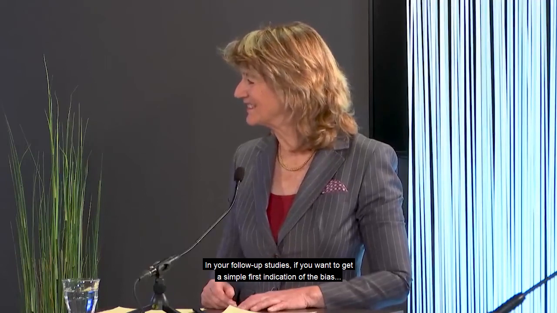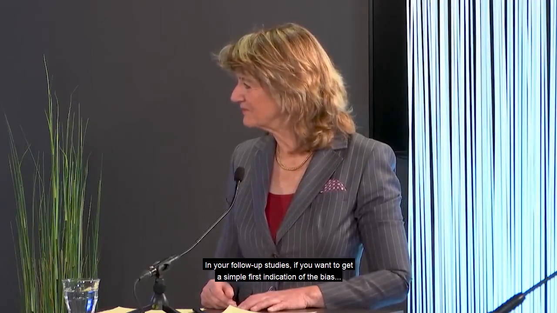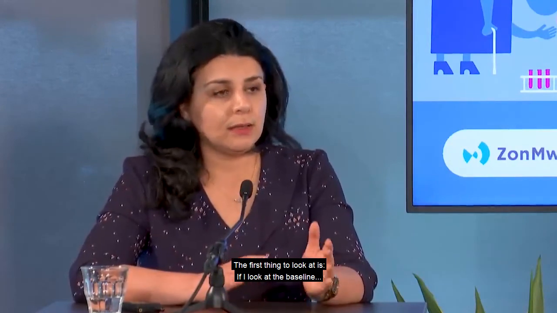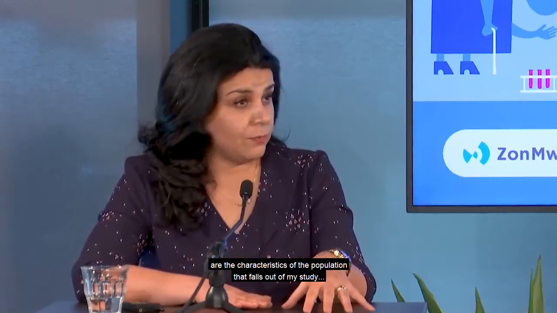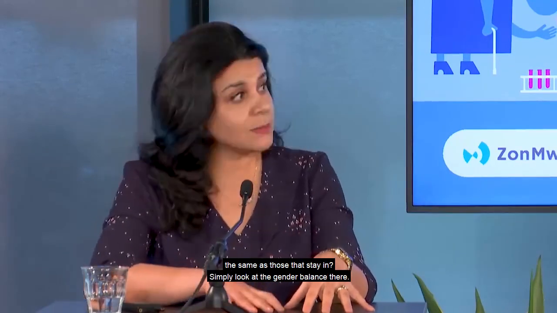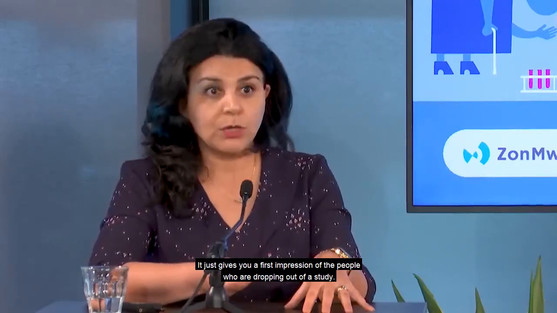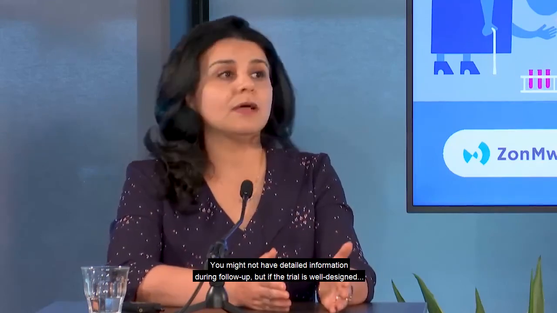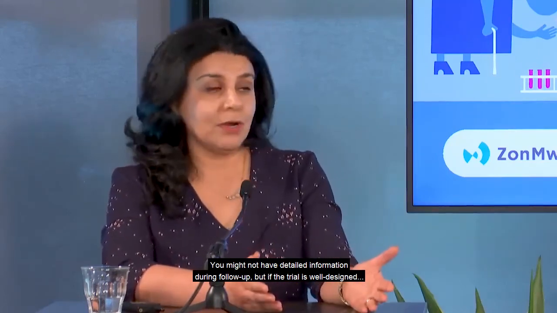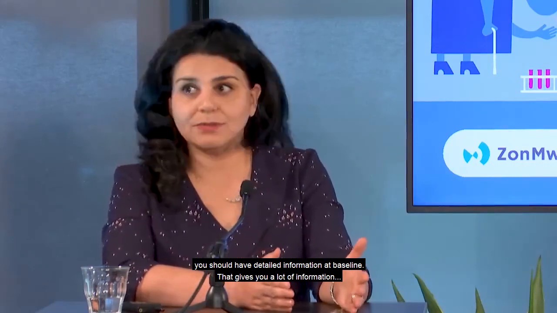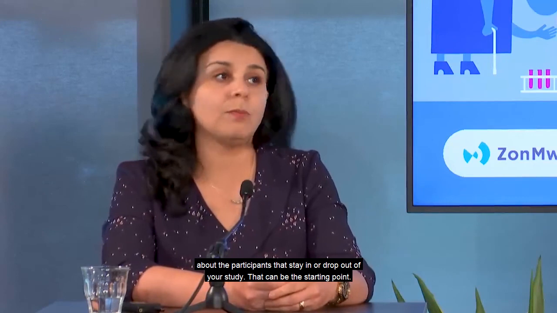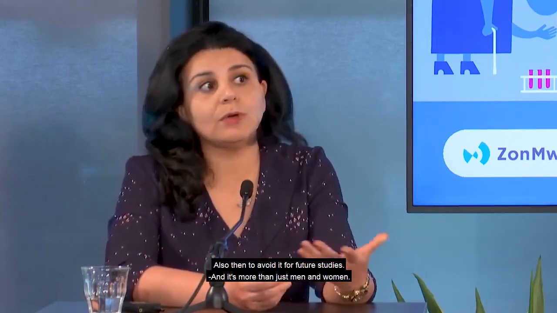A lot to do. In your follow-up studies, if you want a simple, very first indication of the bias, and you have the baseline data available, you can dig into that. The first thing to look at is whether the characteristics of the population that falls out of my study are the same as those that stay in. And simply look at the gender balance there. It's just the first start that gives you the first impression of who are the people that are dropping out of my study. So examining your baseline data in detail is very important. You might not have detailed information during follow-up, but if the trial is well designed, you should have detailed information at baseline. That gives you lots of clues about the participants that stay in your study or drop out of your study. Yeah, that can be the starting point, also to avoid it in future studies.